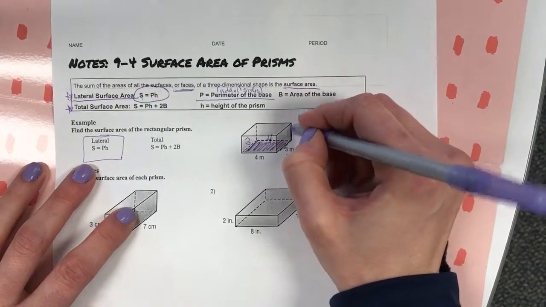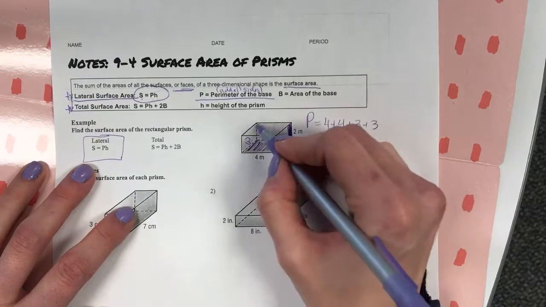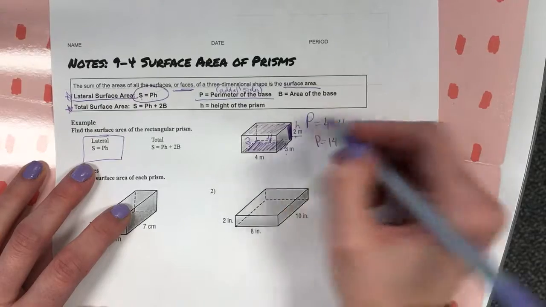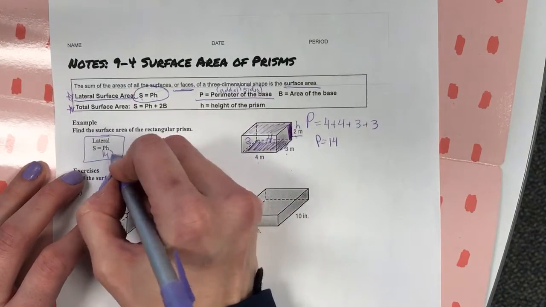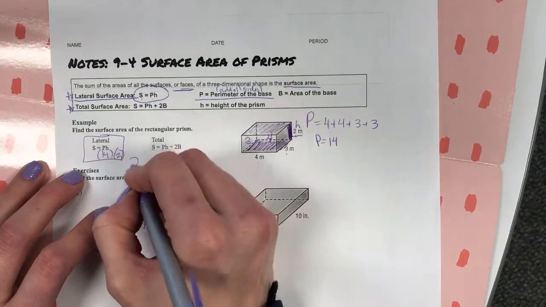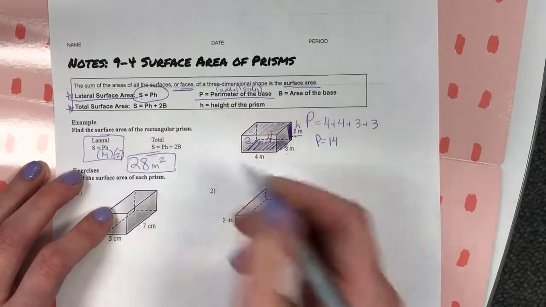And now the height, the side between these two bases, how tall it is. In this case it is 2. So we're going to multiply that 14 by 2, and we should get 28. So 28 meters squared, squared since we're talking about area.